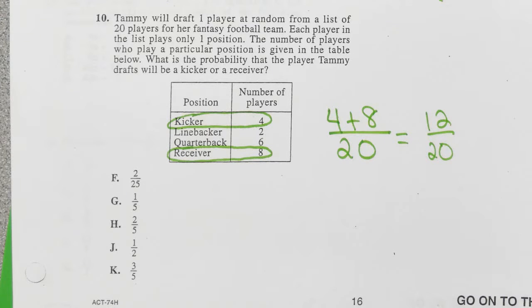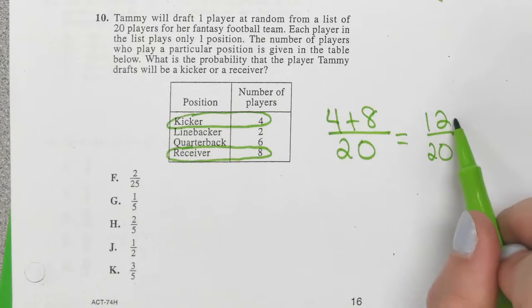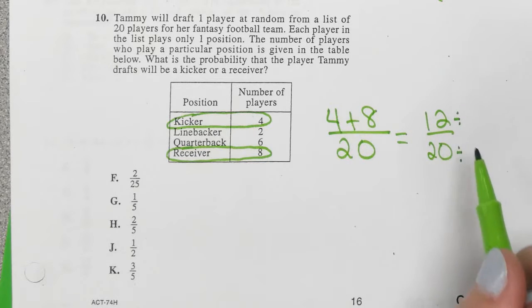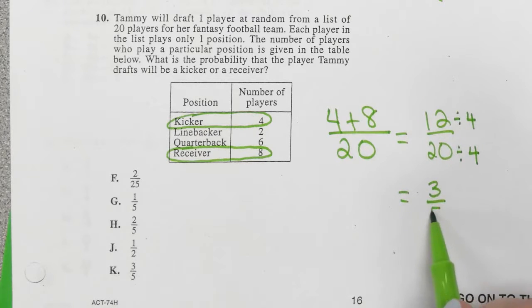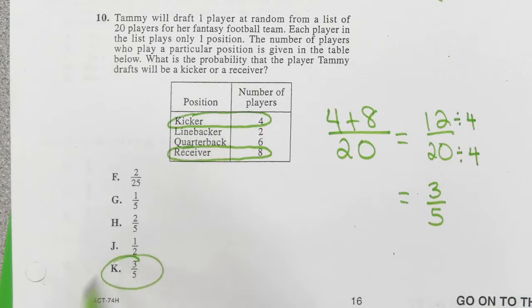What number goes into both of them? What number goes into both of them? 4 is the biggest one. 2's not wrong. You just have to do it twice. And then, yes, ma'am, Jenna, you get 3 over 5, which is K. Very nice job. Are y'all okay?